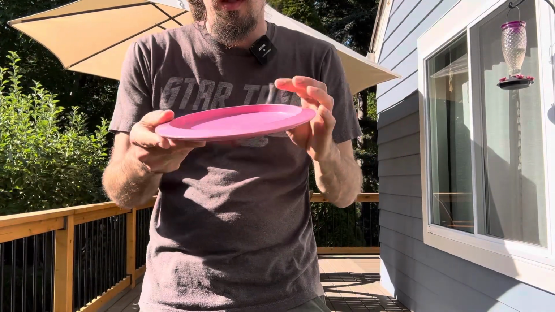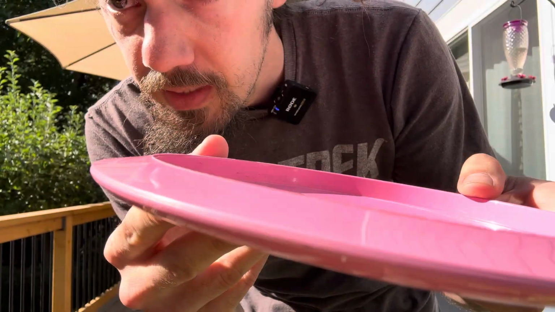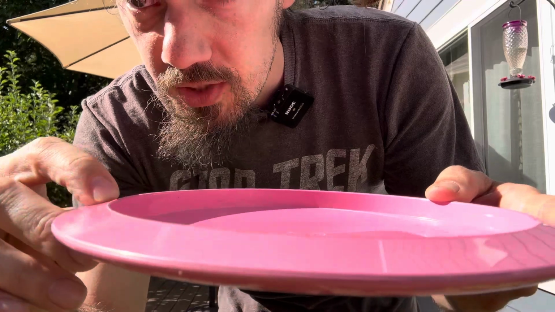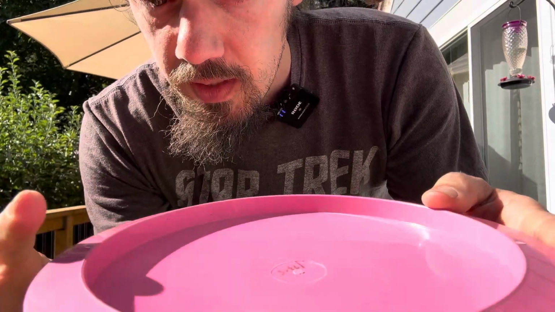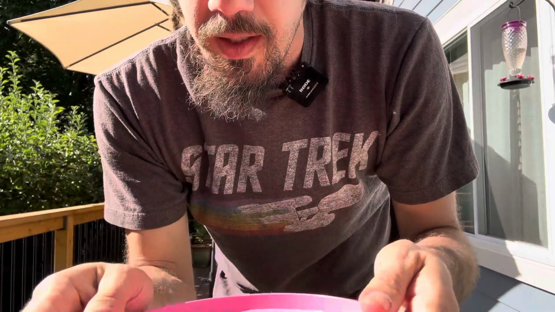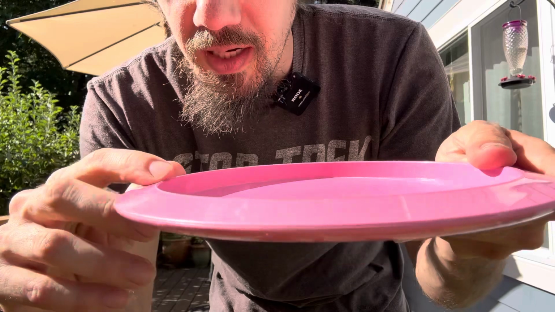So another thing that you won't be able to see on a camera, this video is great. There, you can see it, flashing. So flashing matters a lot. This is a new Dynasty, really cool 9-speed. And it's more overstable because of that flashing.